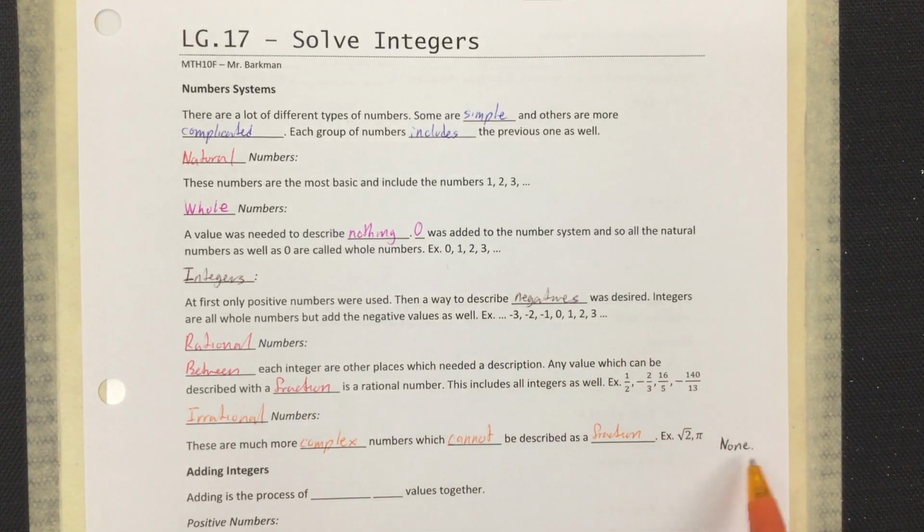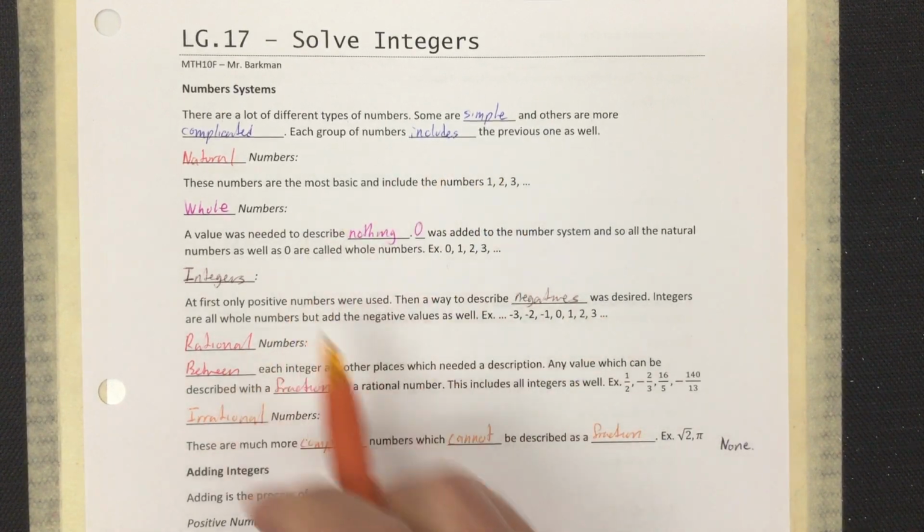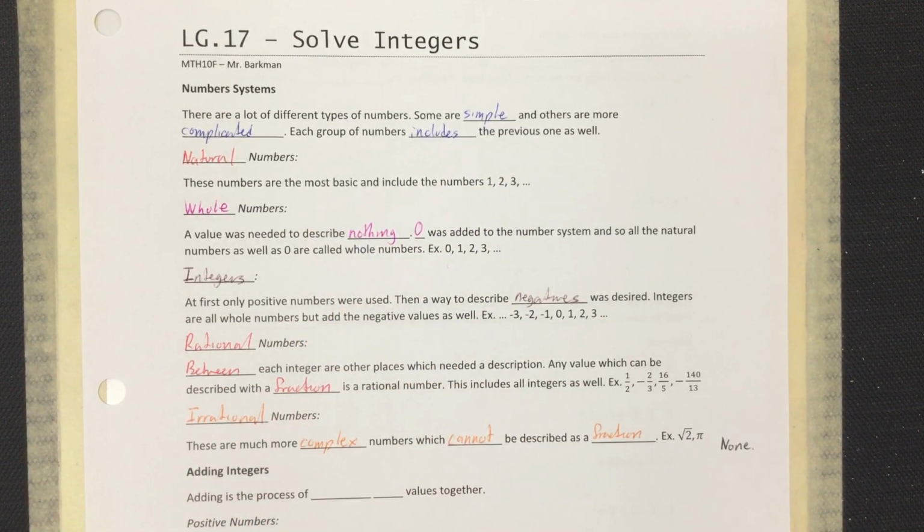For this video, there are no questions that I want you to do, but I want you to see the different numbering systems and how we catalog certain numbers.